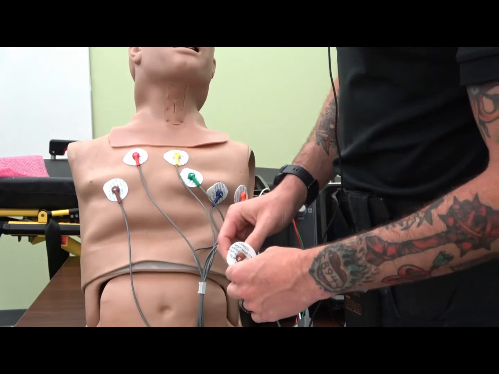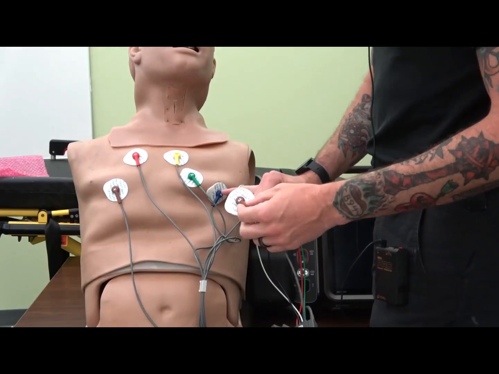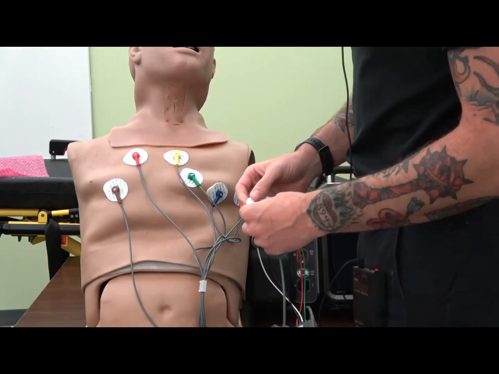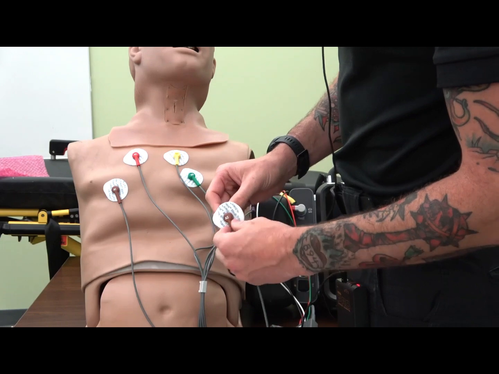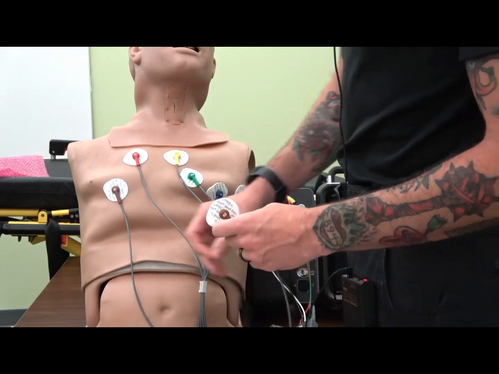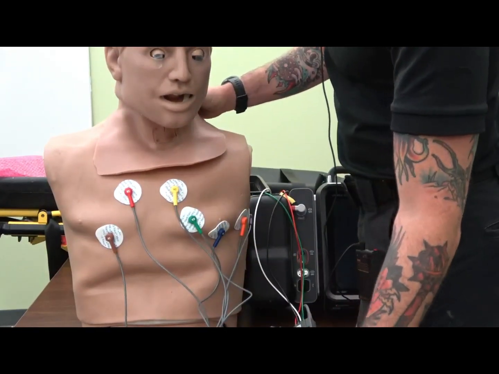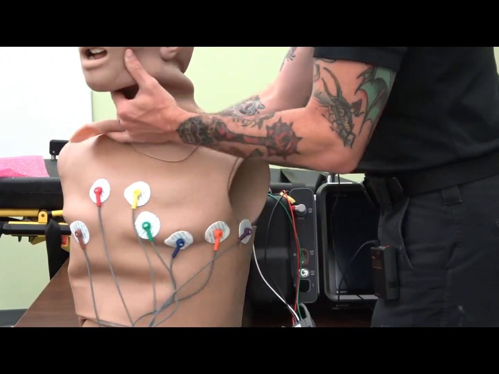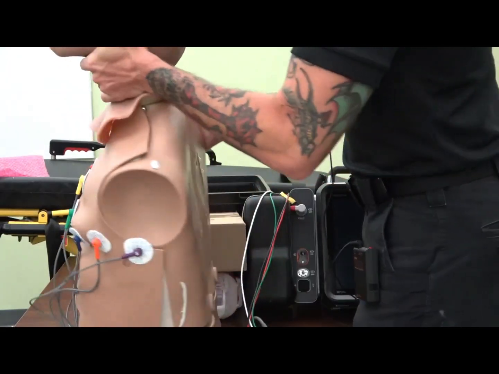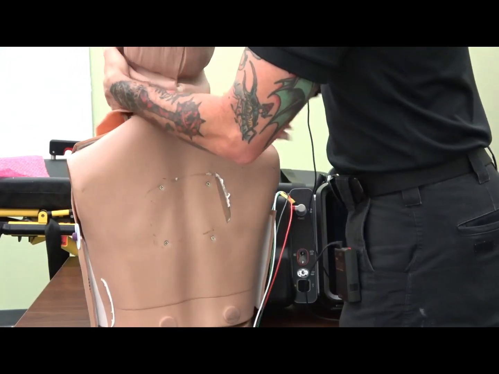And V8 is going to be on the same plane as V4, 5, and 6, although it is going to be the mid-scapular line on the left side of the patient. So I'm just going to move this patient around so that you guys can see.